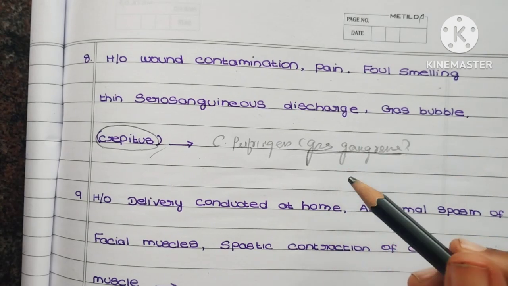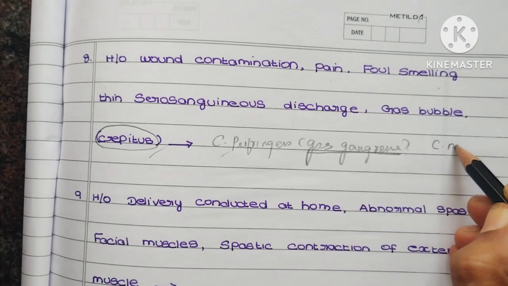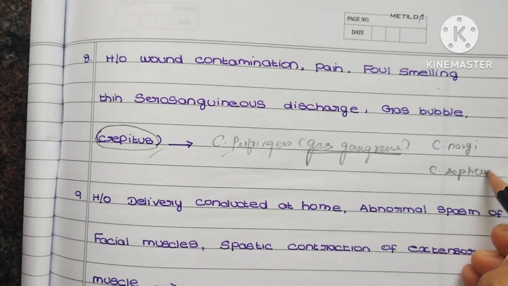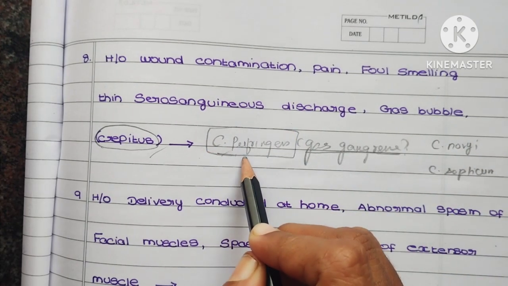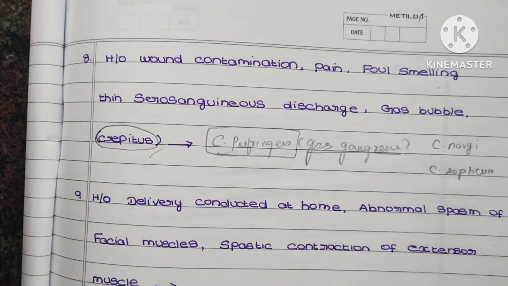So what are the other agents causing gas gangrene? One is perfringens, another is Clostridium novyi, and another is Clostridium septicum. But I'm sure they won't give these. There will be an option of perfringens, the most common cause of gas gangrene, so you need not confuse yourself with the rest of the points.